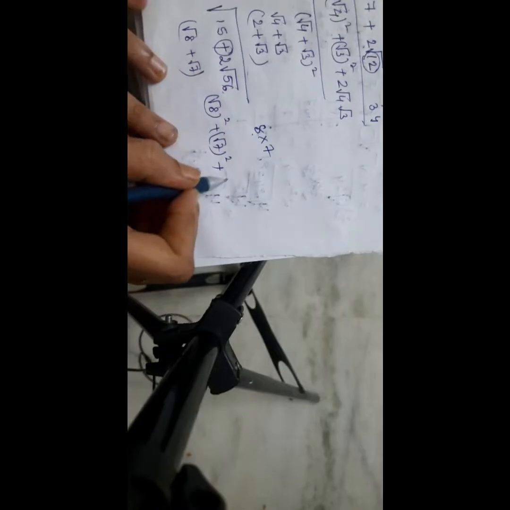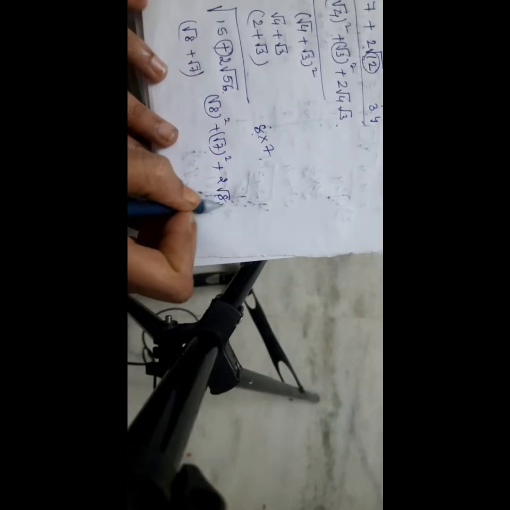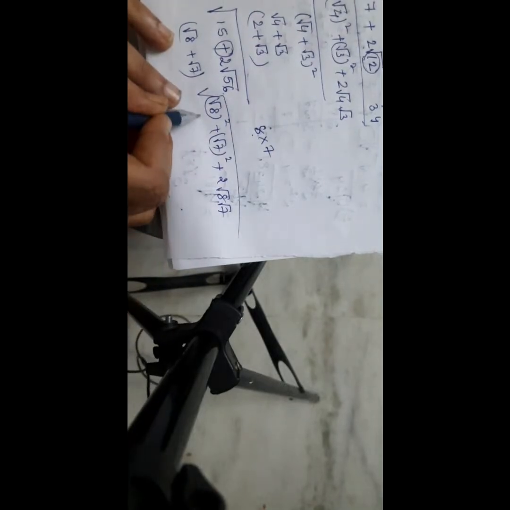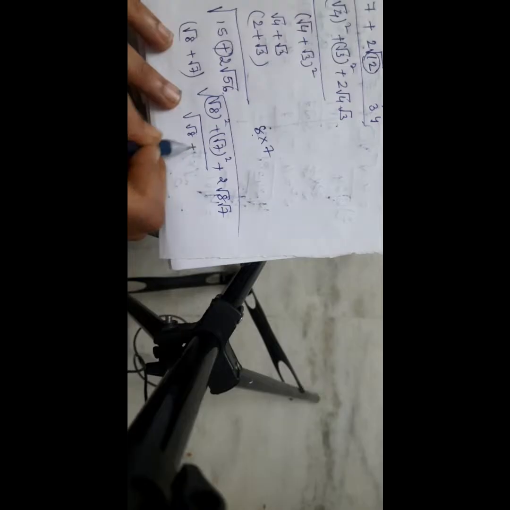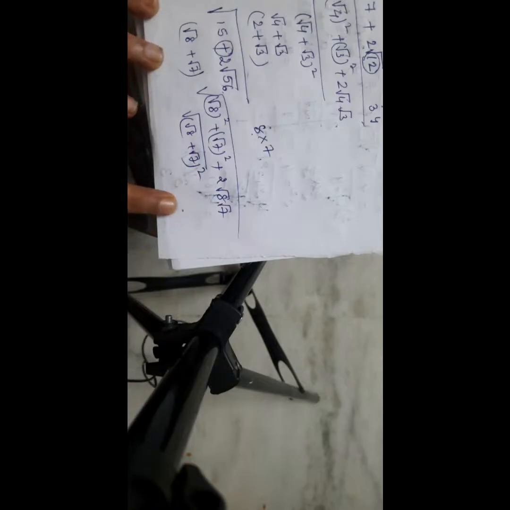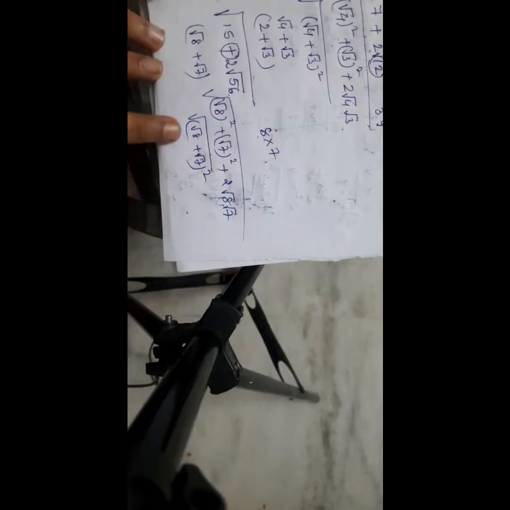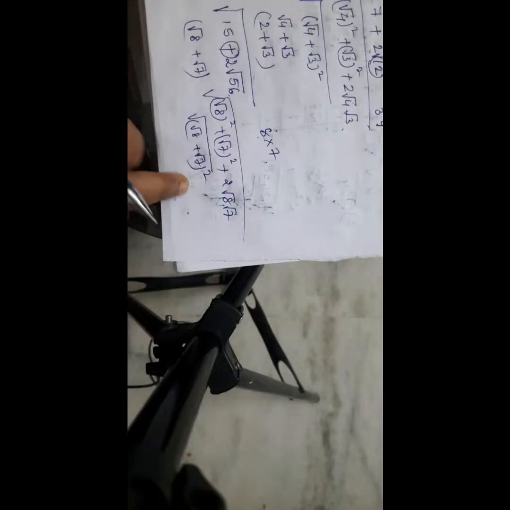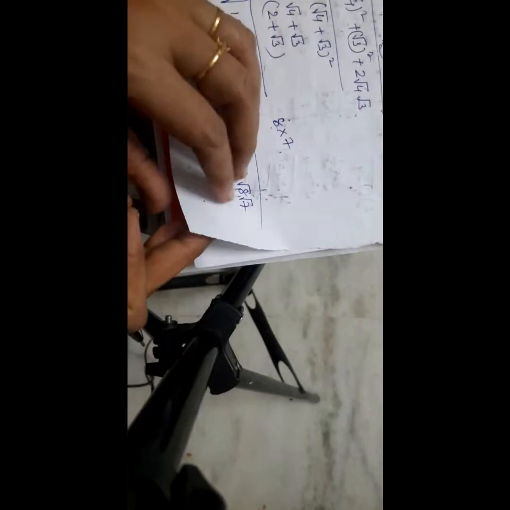A square, B square, 2AB. Overall it is A plus B whole square. Okay, not getting it. Okay, we'll solve with two more examples. So here we got the square. So the square will change as root 8 plus root 7. I'll repeat with one more example.